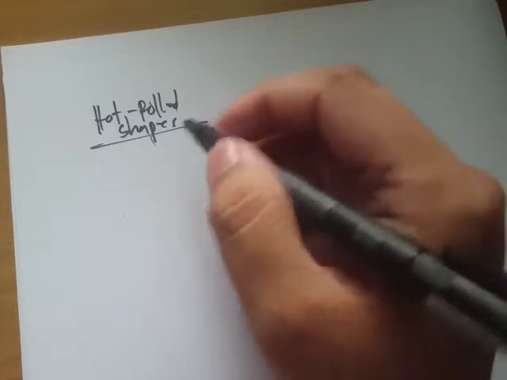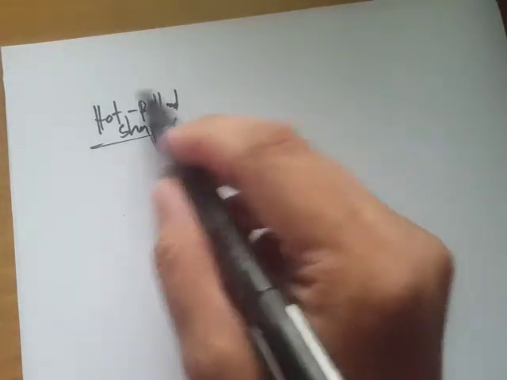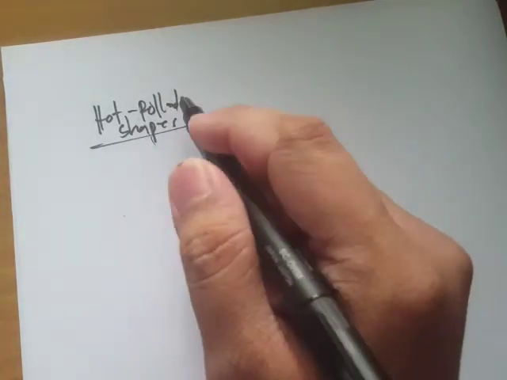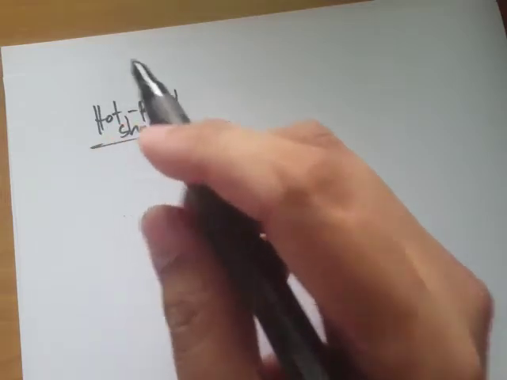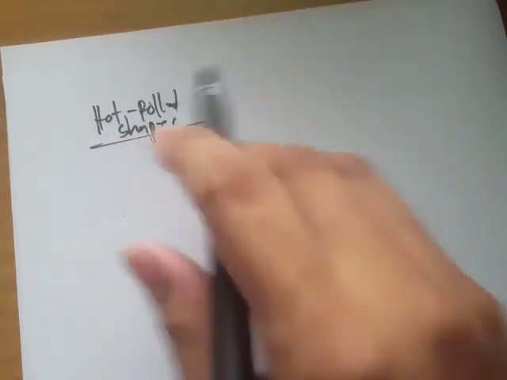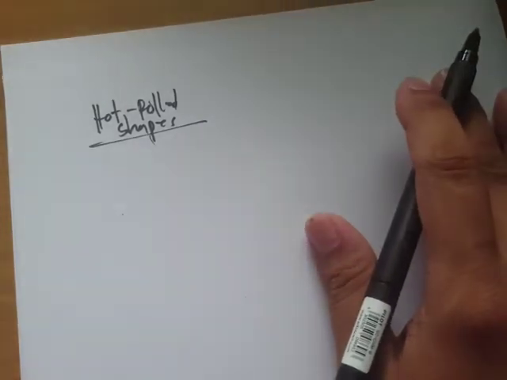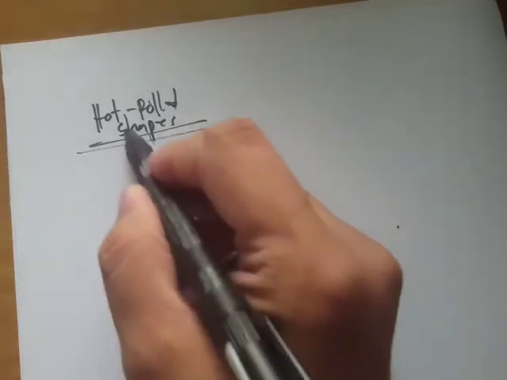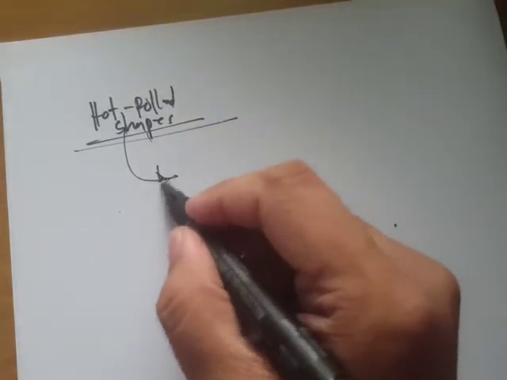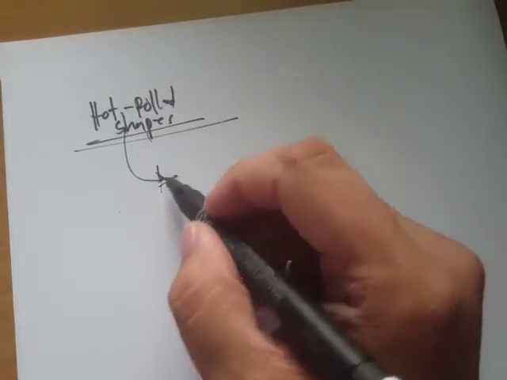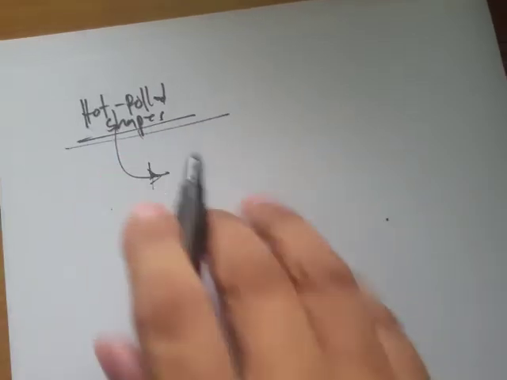But basically, when we say hot rolled, it's being formed under higher, elevated temperature, and cold rolled is just a secondary operation.